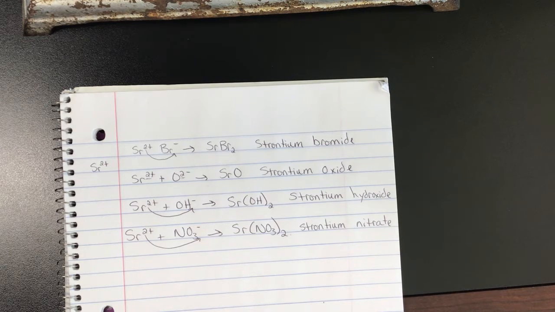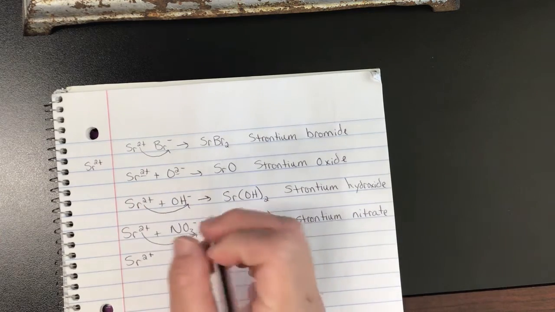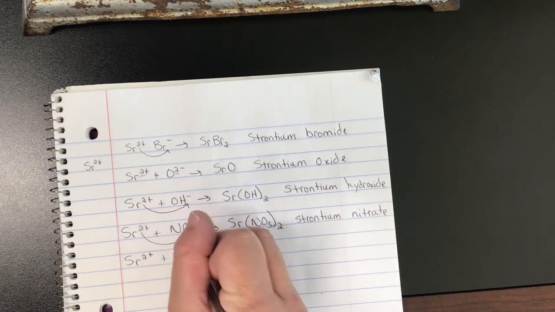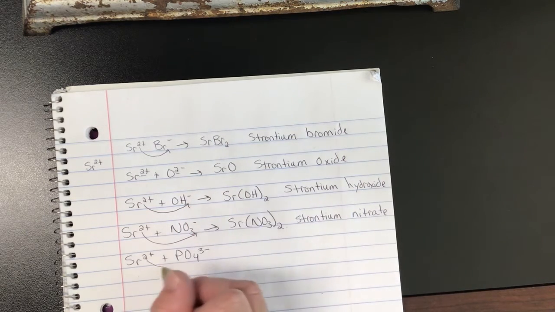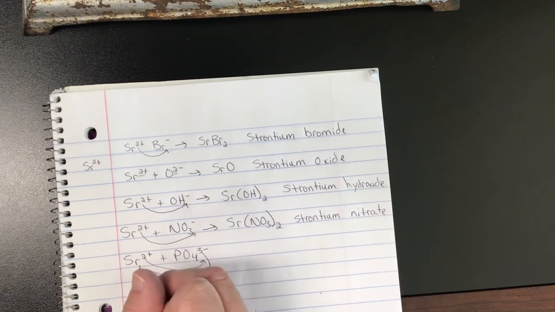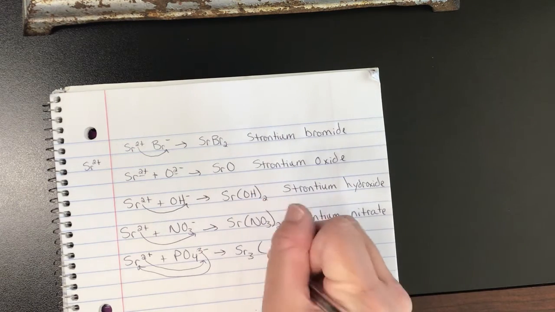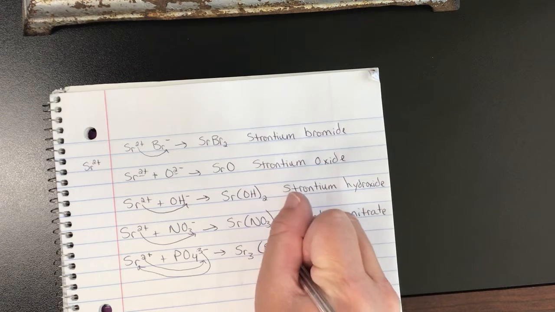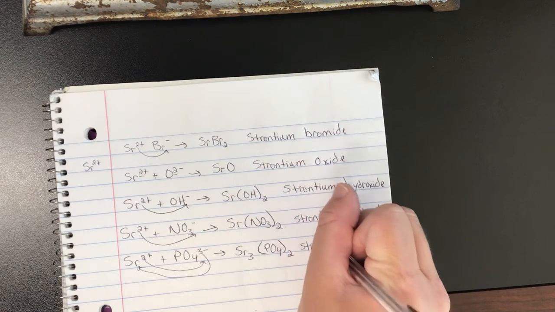Okay, and then we have phosphate. So strontium and phosphate. Okay, so the 2's coming over here, the 3's coming over here. So we're going to get Sr3, and then phosphate has to be in parentheses, (PO4)2. And it's strontium phosphate.